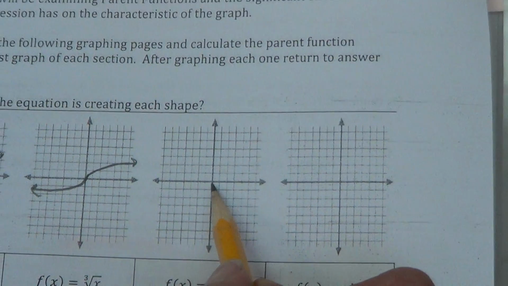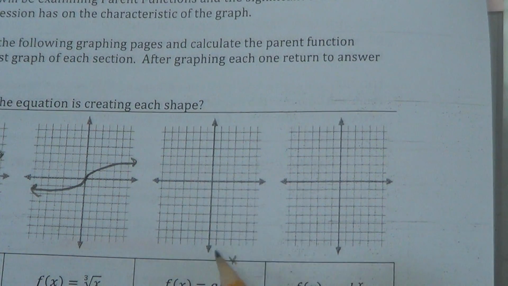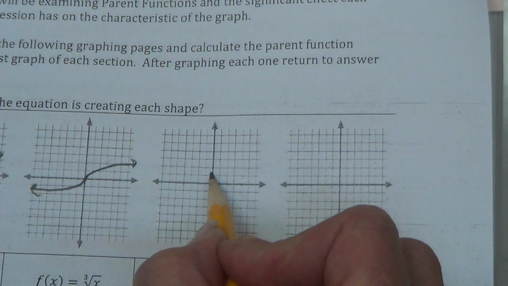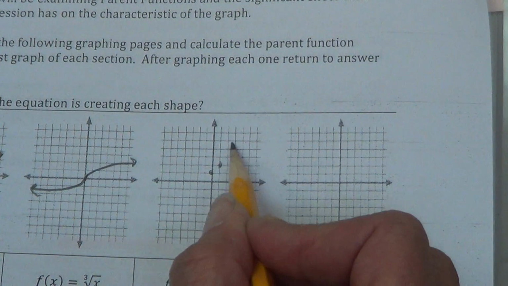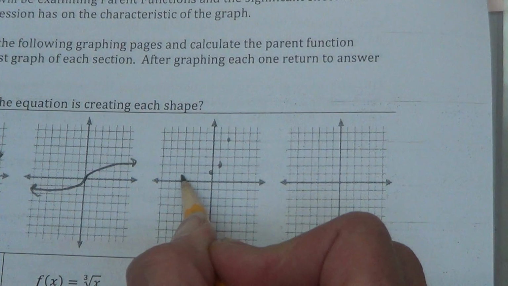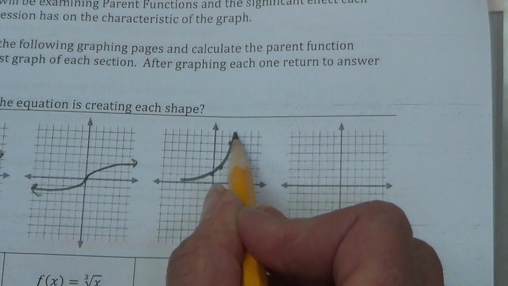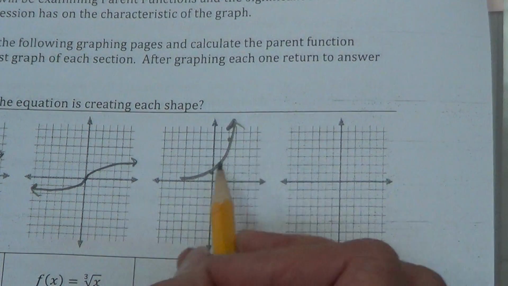So if x is 0, 2 to the 0th power is equal to 1. 2 to the first is 2. 2 to the second is 4. So we can see how that's the one that goes up like that.